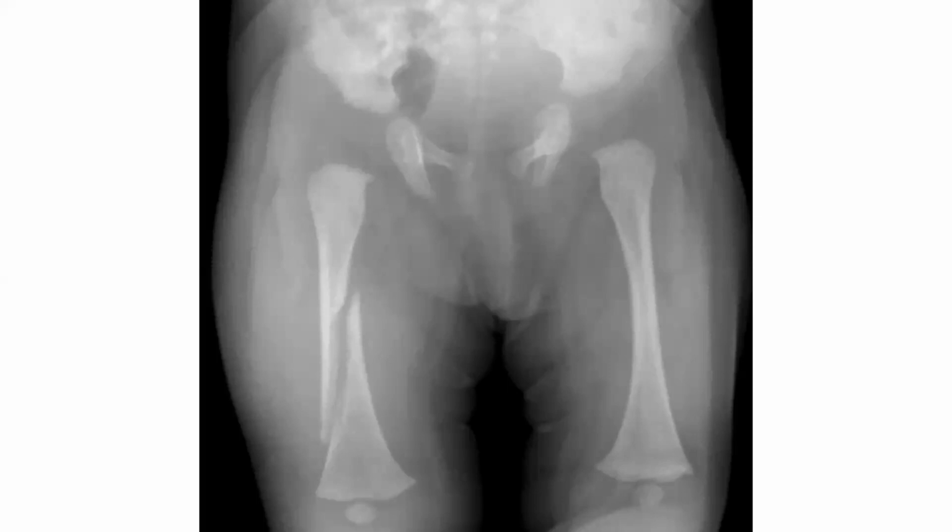So if we look at this X-ray of the child, we still cannot see the head of the femur. It is present, but we just cannot see it. It is because at this age, the head of the femur is still cartilage, and therefore it cannot be seen on the X-ray.